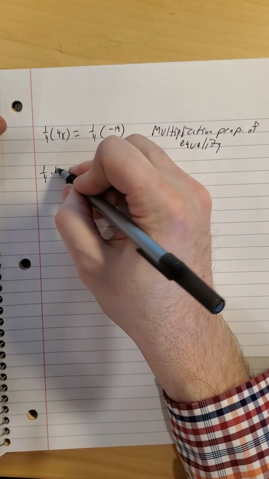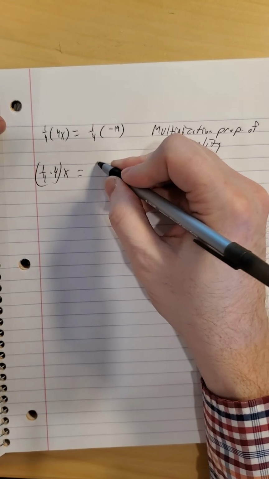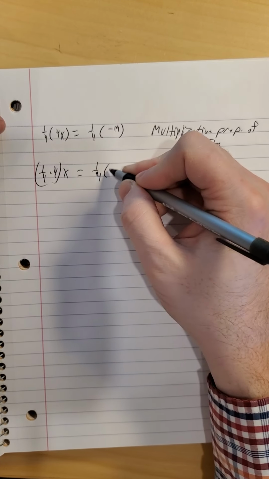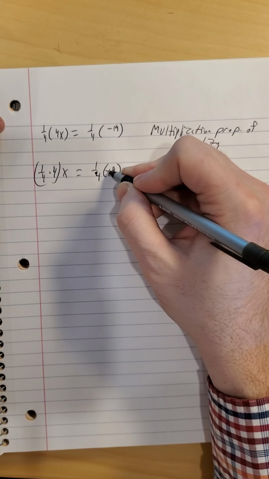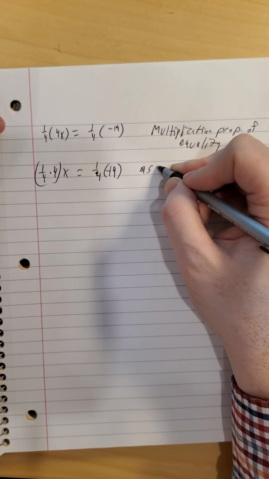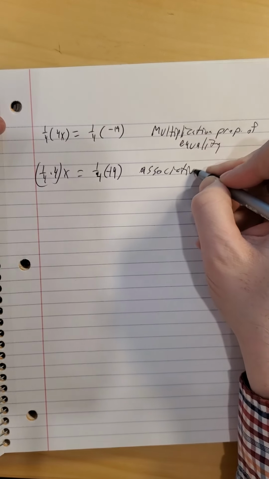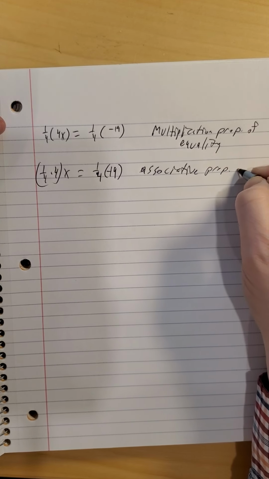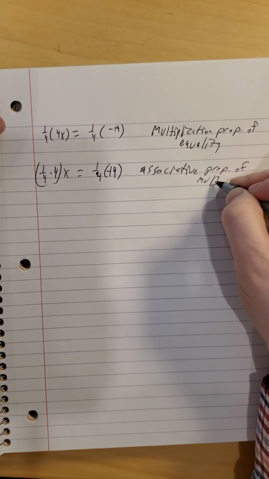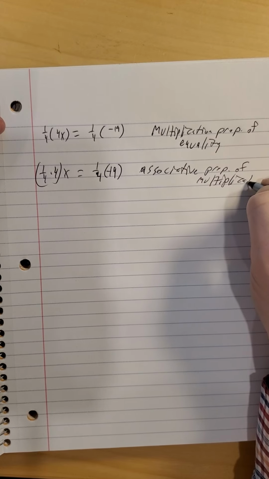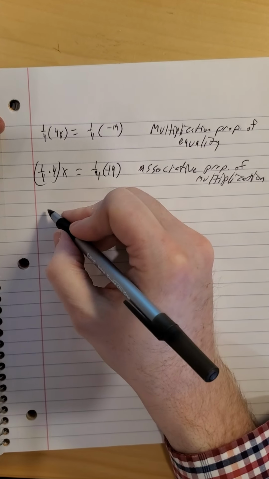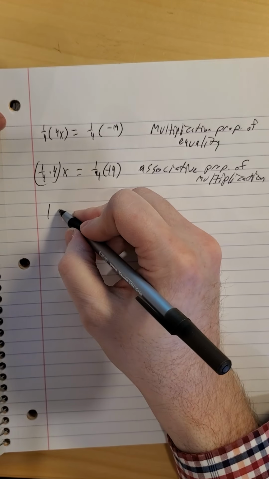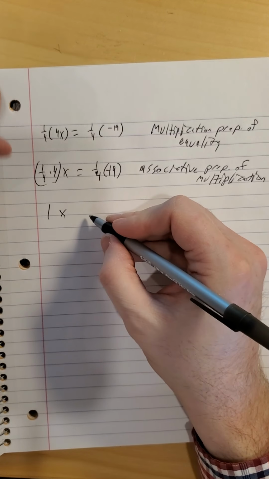We regroup the left-hand side. That's the associative property of multiplication. Any number times its reciprocal is 1.